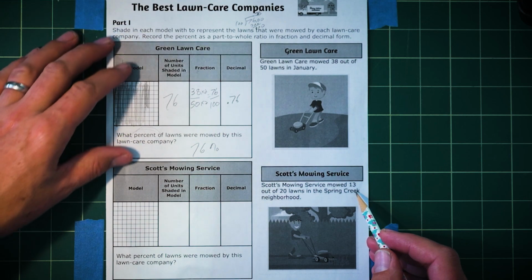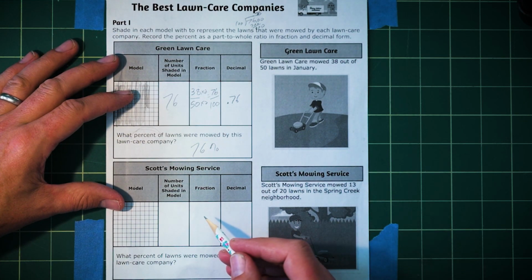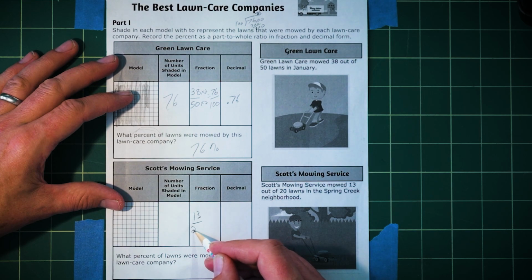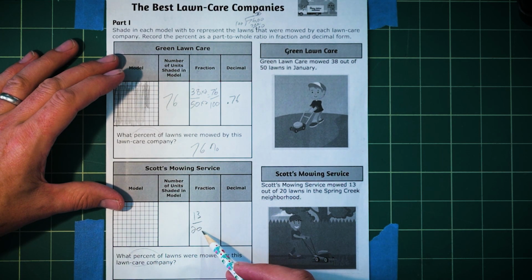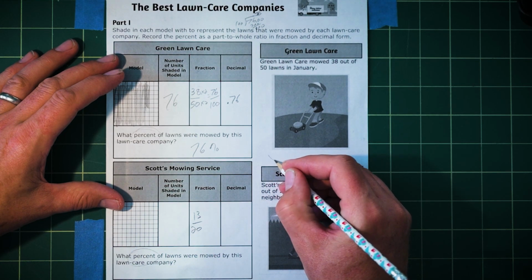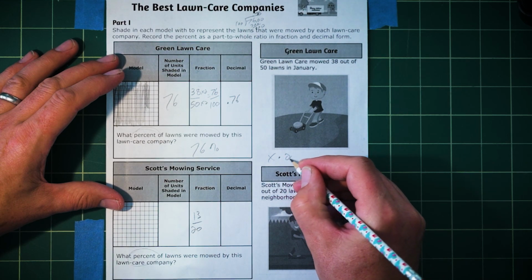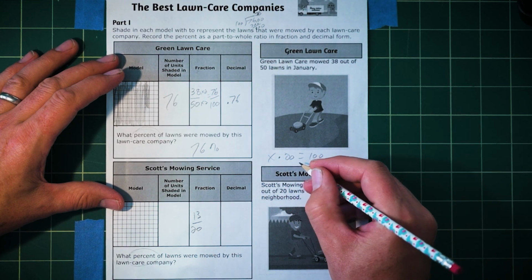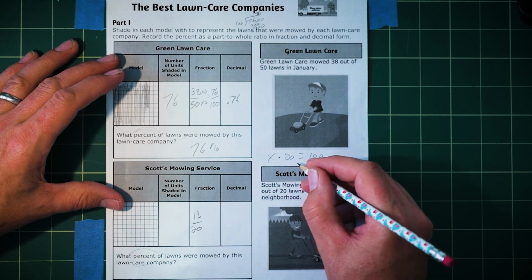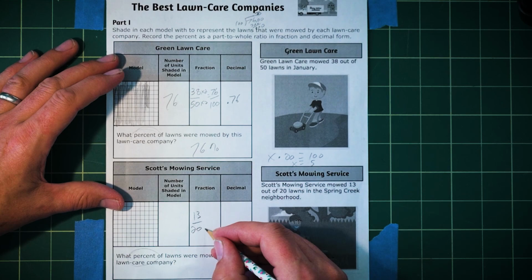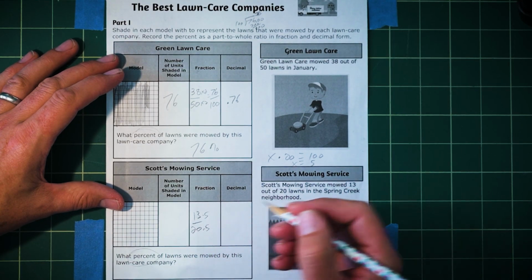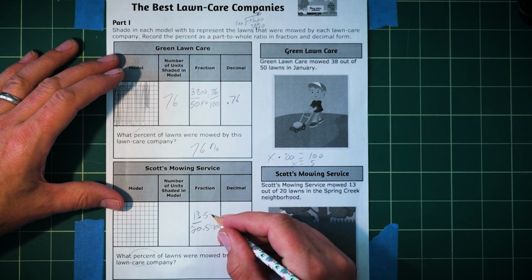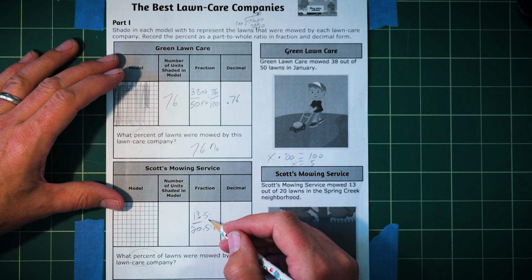Let's run another one here. Scott's Mowing Service mowed 13 out of 20 lawns in the Spring Creek neighborhood. Get that fraction there, 13 over 20. Again, we're looking at percentage, so it's going to be a rate of 100. To get this to 100, what times 20 equals 100? Well, you can go ahead and divide both sides by 20. X is equal to 5. So 5 times 100, and then 5 times 13 right here.